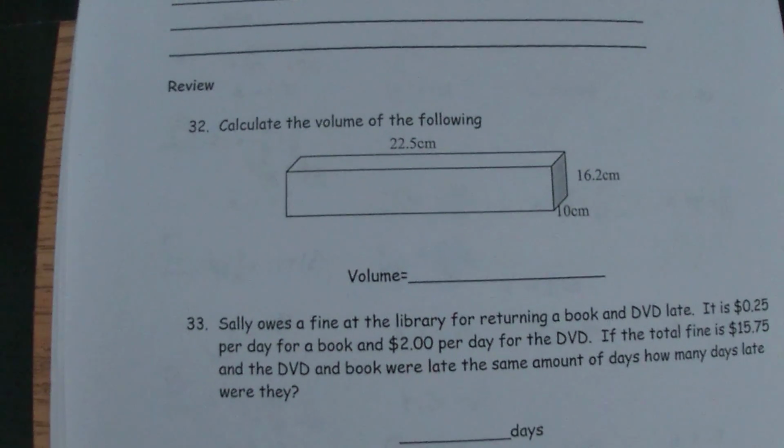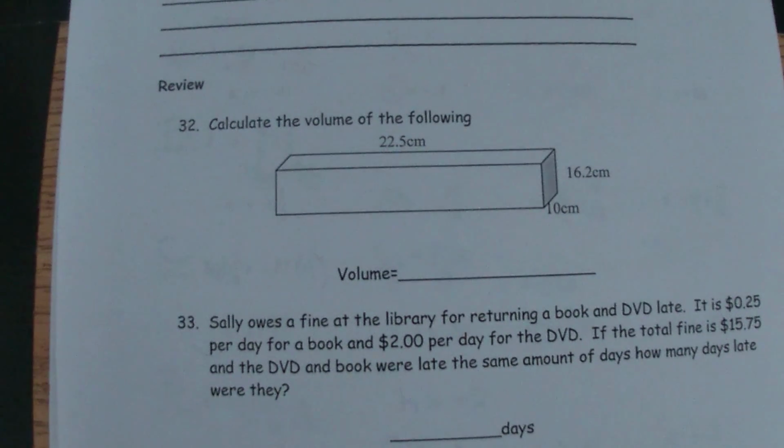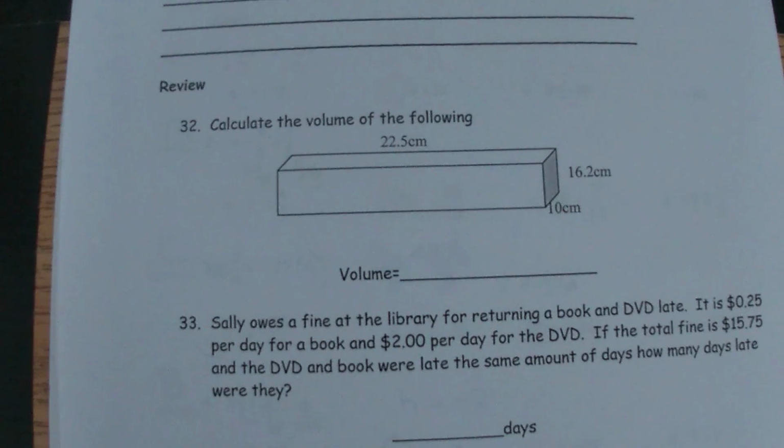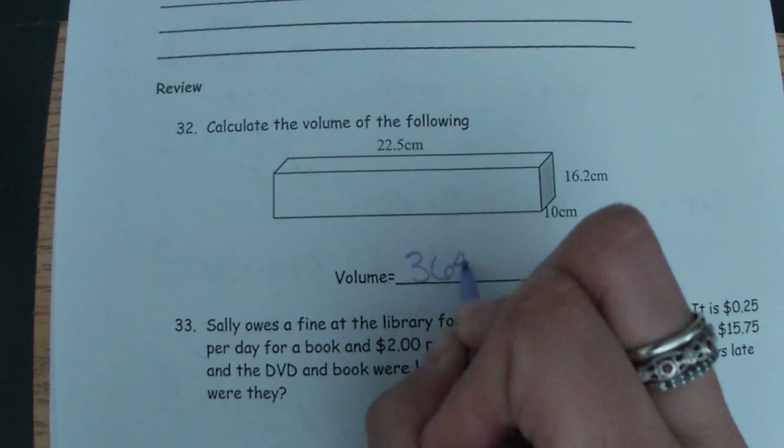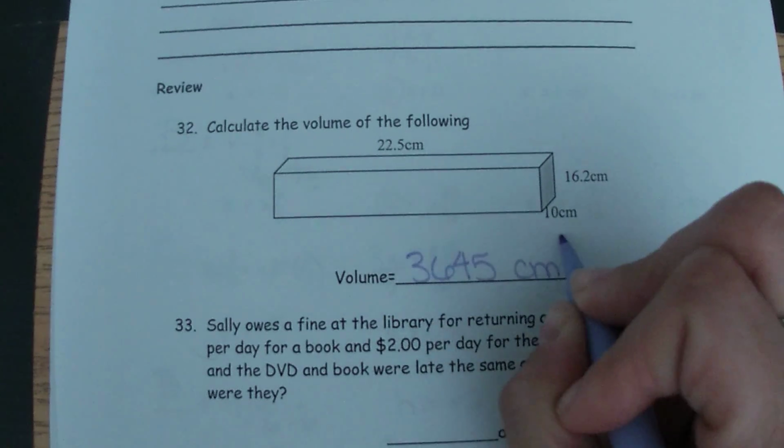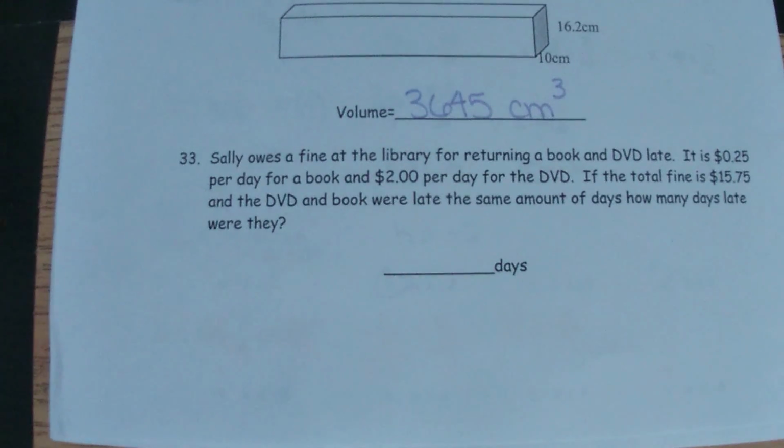Number 32 for volume, right? We're doing length times width times height. So we get 3, 6, 4, 5, and our label is cubed.